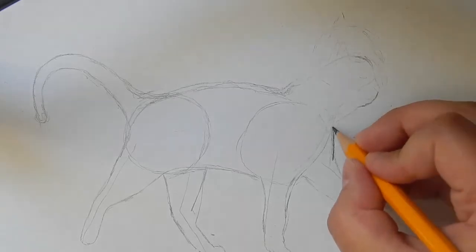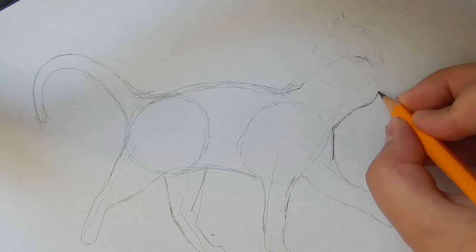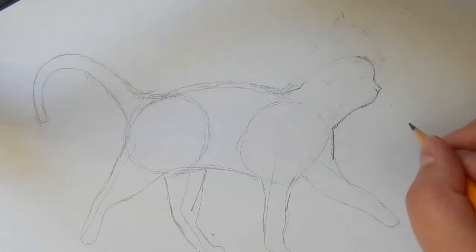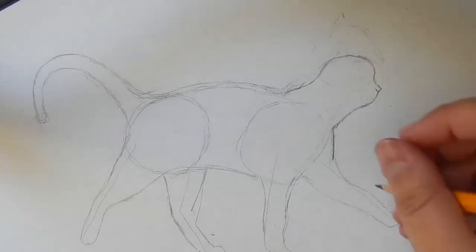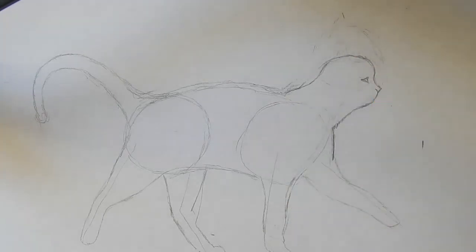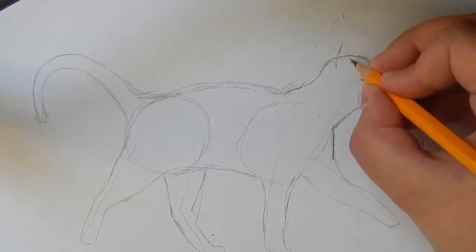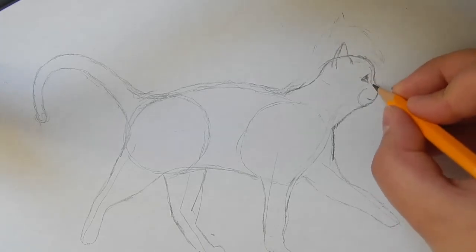Like I said, this is quite a tricky method of drawing. If you can master this, then you're well on your way to becoming a really good artist, because basically you're looking at the photo and you are drawing from that photo completely freehand. You're not using the grid technique where you're copying how each part of the animal lies in terms of the grid.